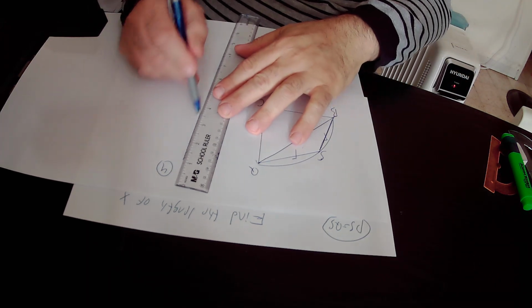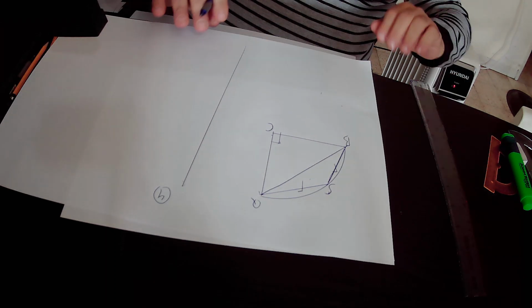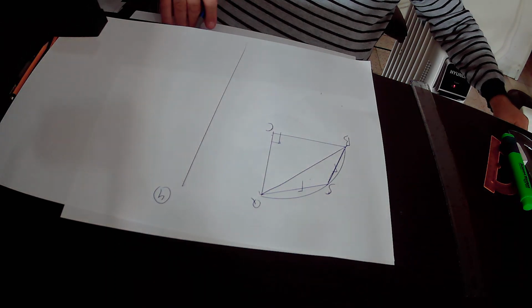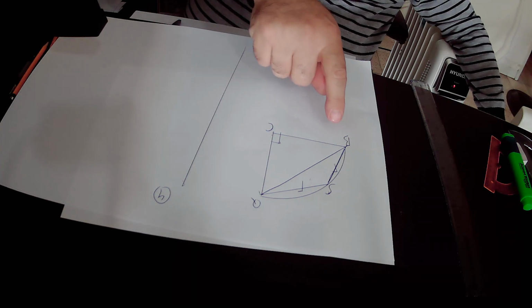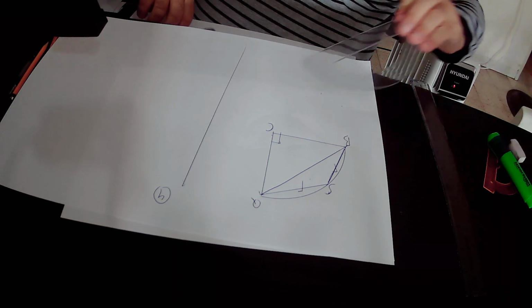So in the next step, I will present to you a new rule and we will implement the new rule in our drawing. But first of all, I'll complete this quarter circle to a circle.